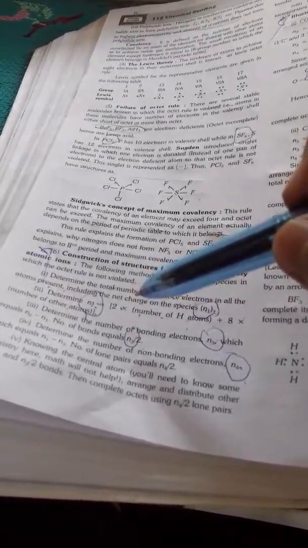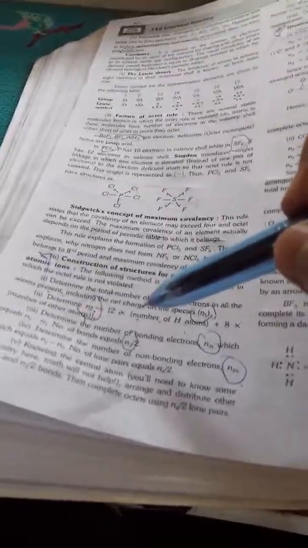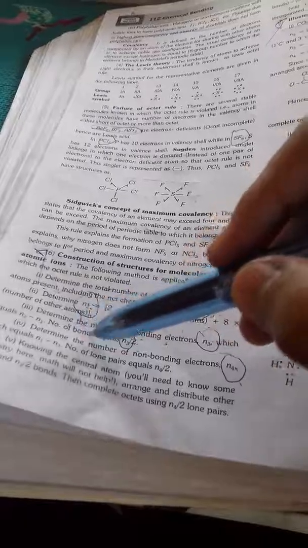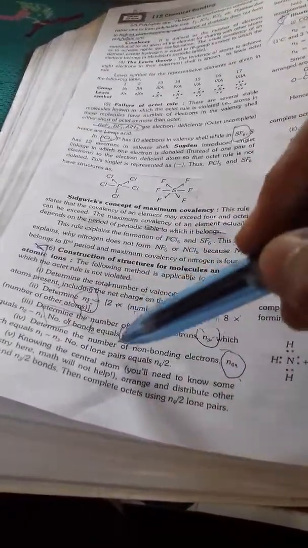And when you divide N3 by 2, you will get the number of bonds that the molecule contains. N3 by 2 is equal to the number of bonds in the molecule.